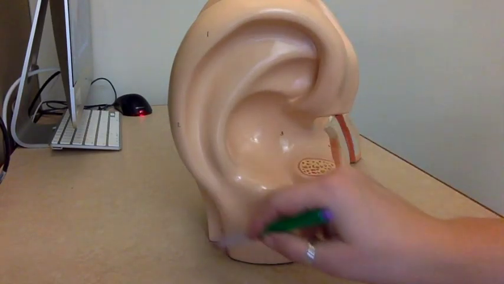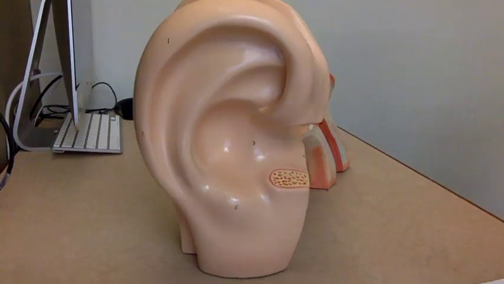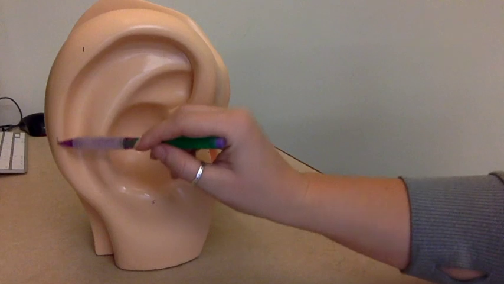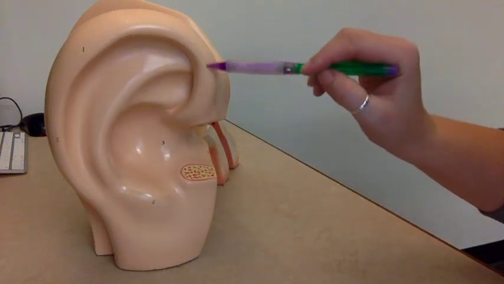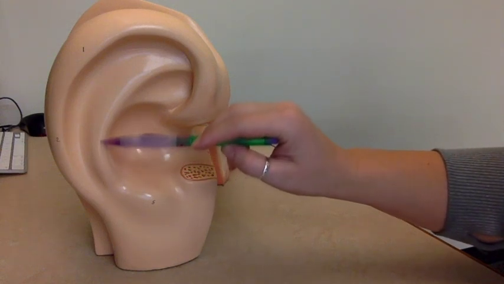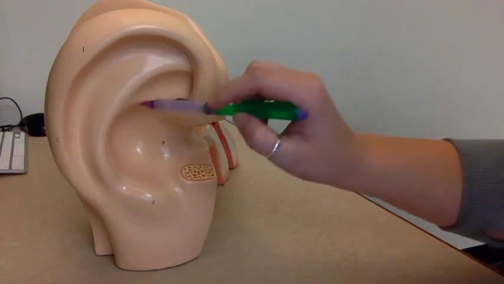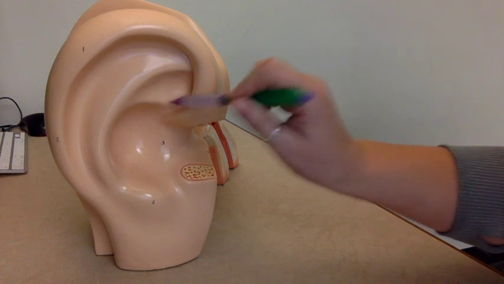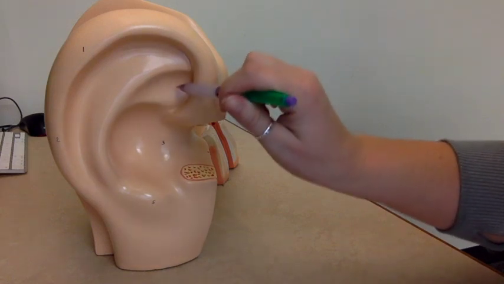The entire outer ear is called the pinna. The physiology of the pinna is to help localize high-frequency sounds that are in the 3,000 hertz range. This is the helix that curves around into the crus of the helix, and this is the antihelix that splits into a fork of the crura of the antihelix that forms the fossa triangularis.